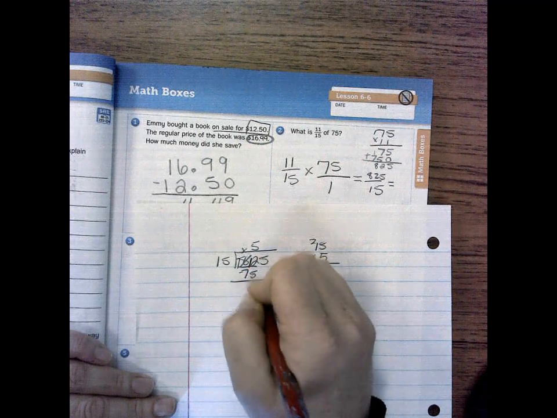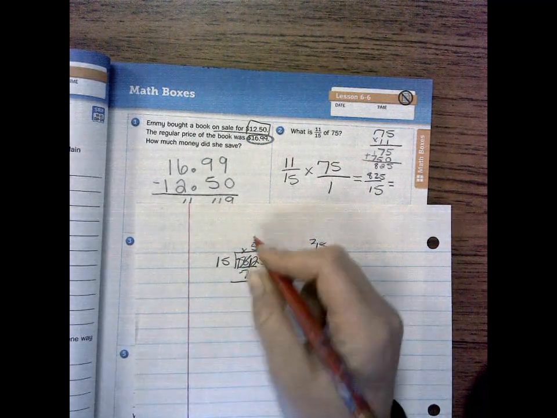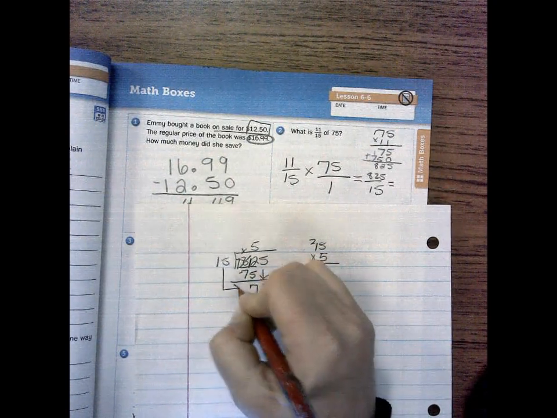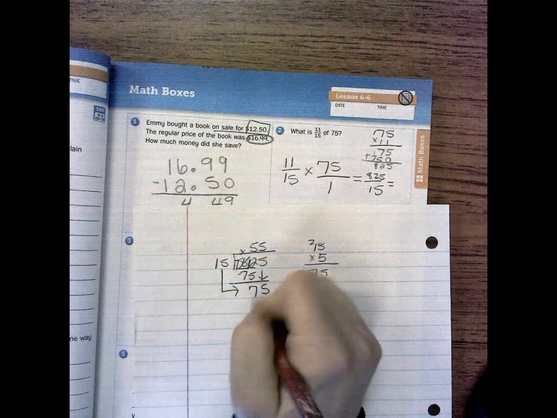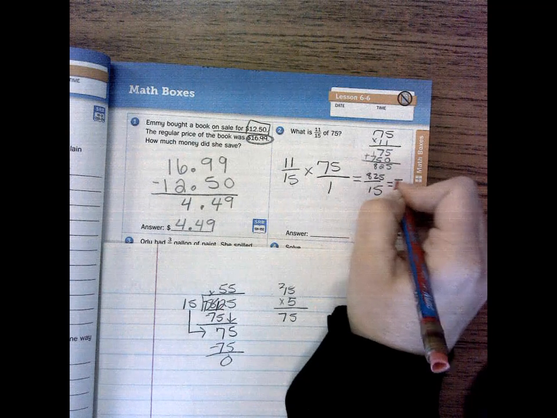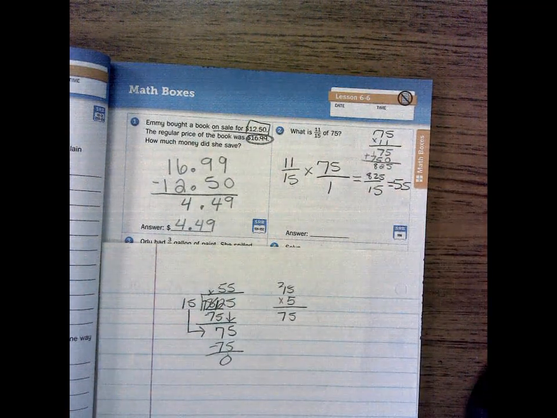12 minus 5. I'm going to subtract that and get 7. And then bring down the 5. Now I have to think about how many 15s are in 75. Well, we just did that one. That kind of works out really nicely for us. So, what is 11/15 of 75? It's 55.